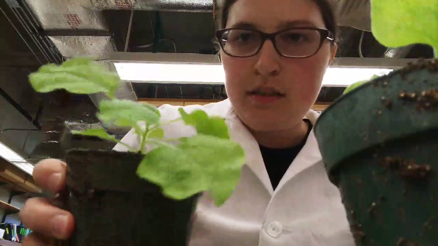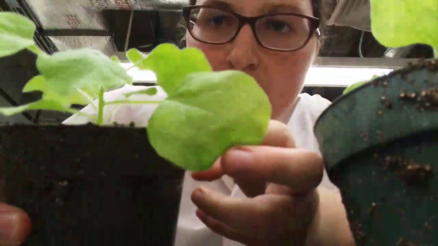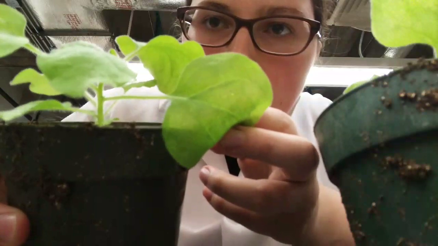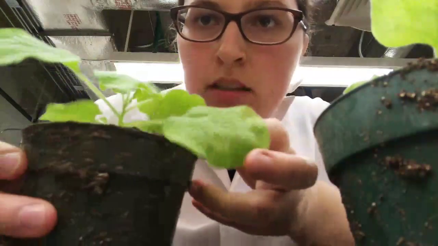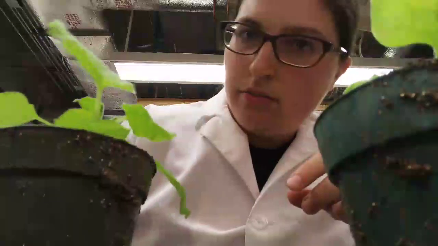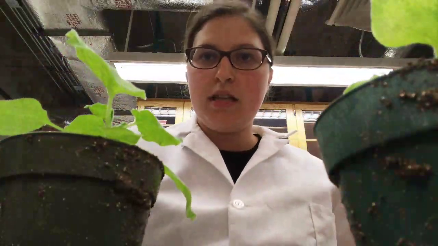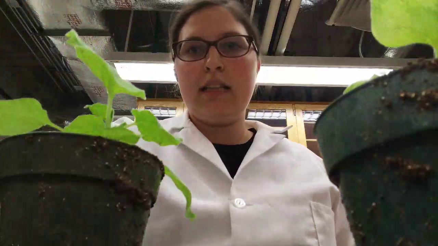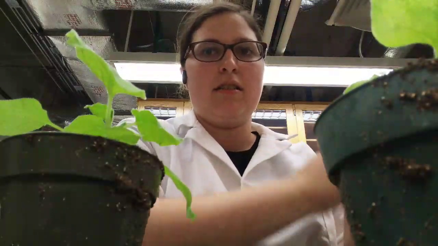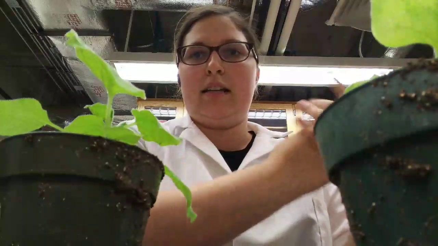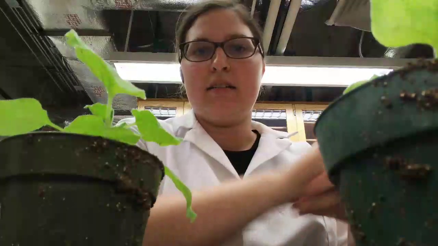Infiltration's done. So now these leaves, see where I put the syringe, are going to be waiting on the bench here in about 48 hours, and then we're going to look at them on the microscope and see if we see our protein. So that's going to be fun, and I'll show you guys some of the results later.